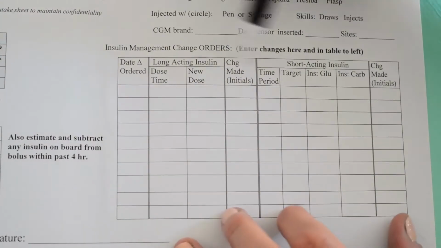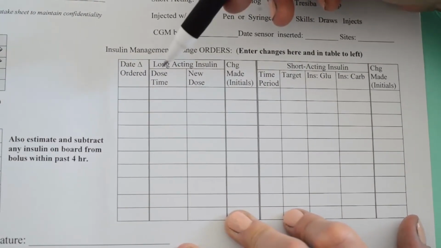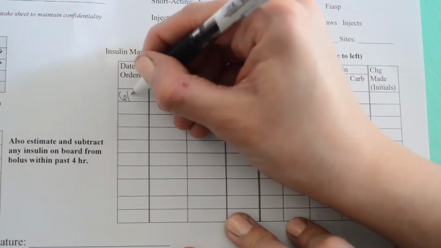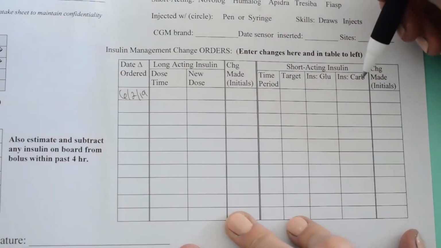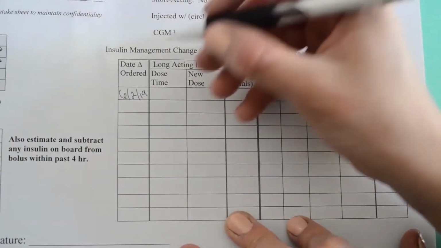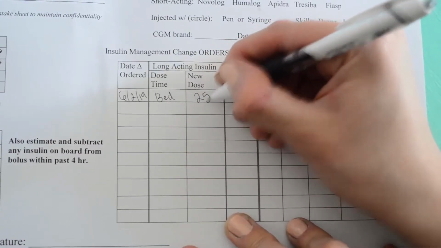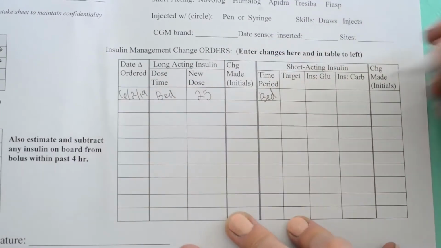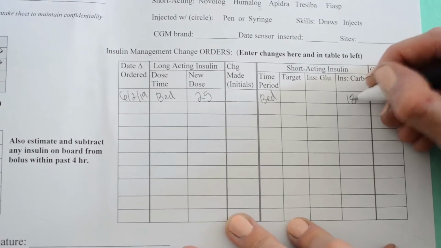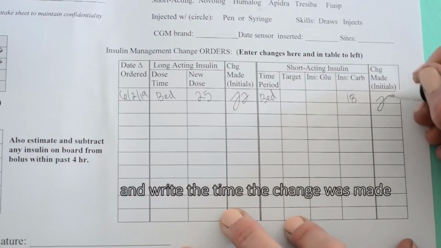All right, over here, the change orders from the endocrinologist look very similar to the pump. Instead of basals though, now we have long-acting insulin. So let's say we have that exact same issue. Our camper is having low blood sugars overnight. So we'll lower his long-acting insulin and decrease the amount of insulin he gets for carbs at bedtime. Right now he's getting his Lantus at bedtime, so they would write bed with a new dose, let's say, of 25 units. And then also the carbs at bedtime, so it would be written bedtime, and the carb ratio, let's say they changed it from 16 to 18. So this is what you would receive. You would make the changes in pencil on the other side, and then go ahead and initial when you made those changes.